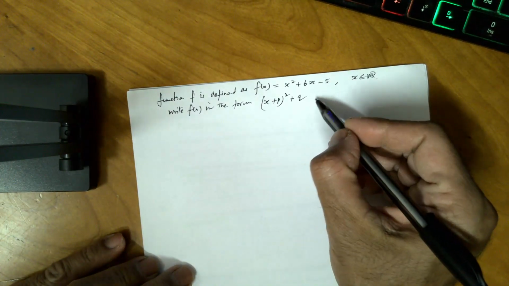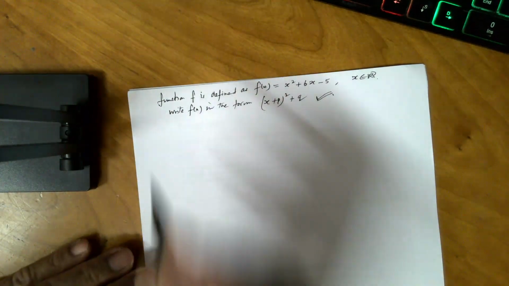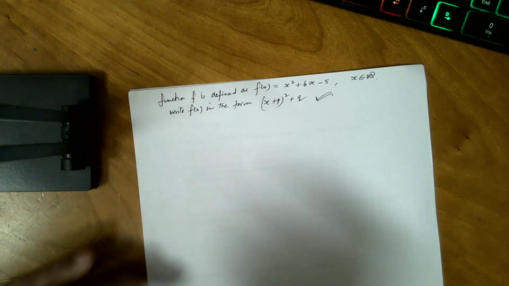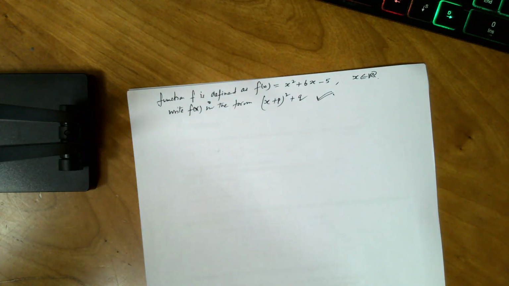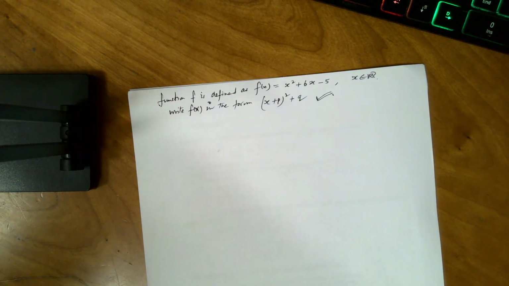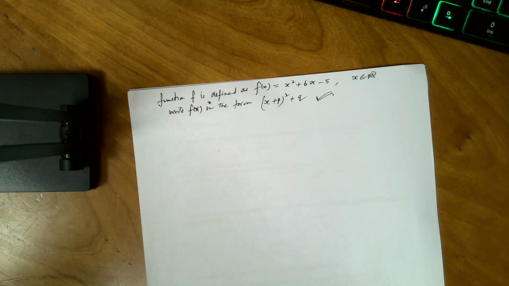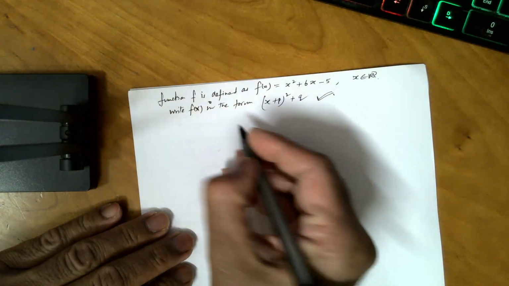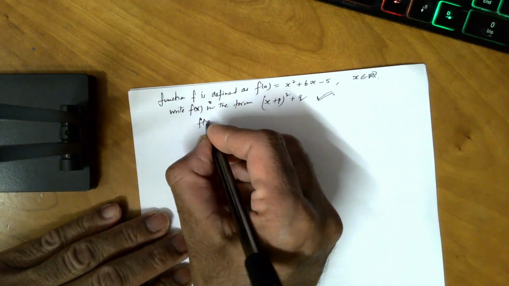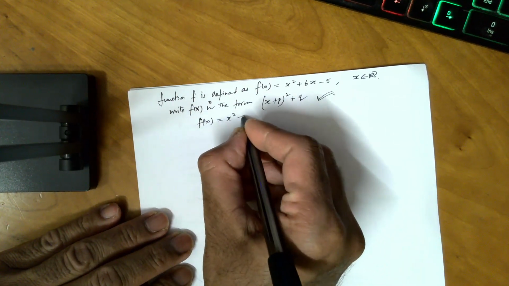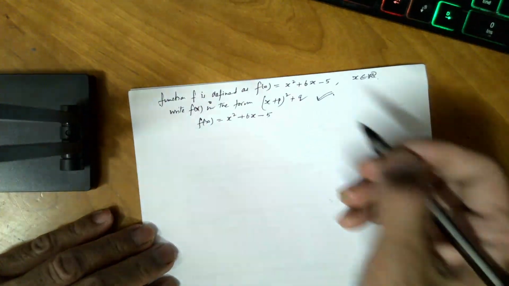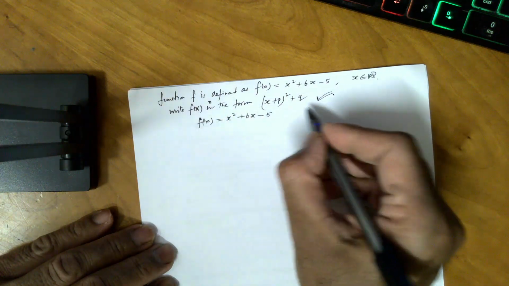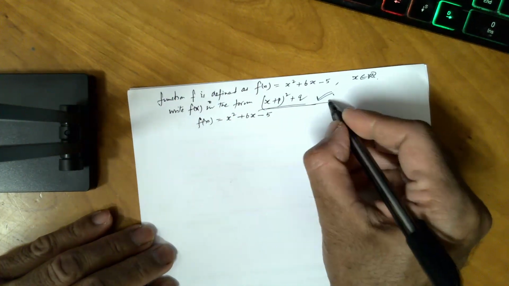In quadratic equations. So as I said, please watch that before you watch functions. Before you go with the function, I really recommend that you watch the previous videos as well. So let's say you have f(x) equal to x squared plus 6x minus 5. So what I have, these forms, I just explained to you.